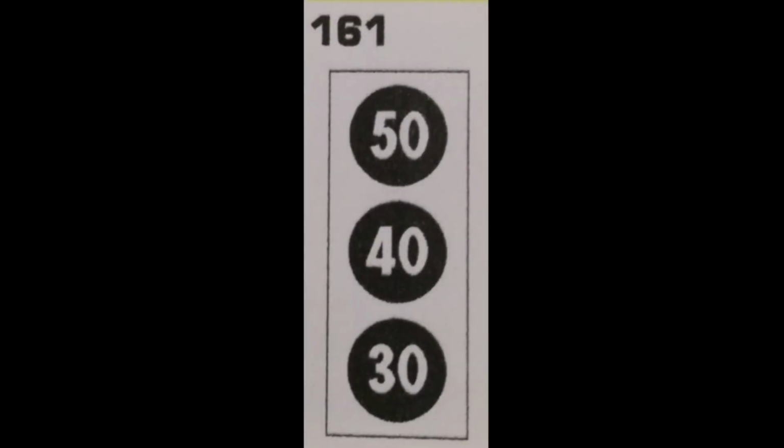This one is called segnali di onda verde. Onda verde means that these are advised speeds for you to run on that road. So it is not obligatory that you must do 50, 40 or 30. Any of these numbers that you see on that road is an advice. They advise you to run at that speed, but it is not obligatory.